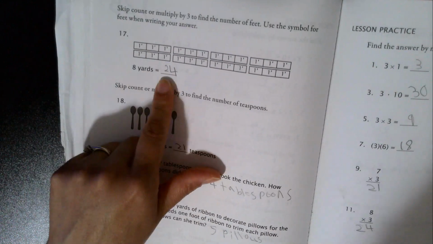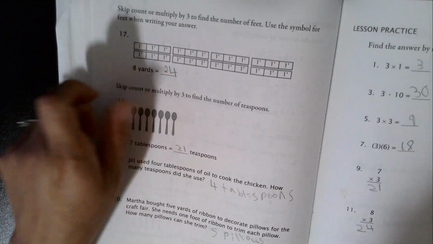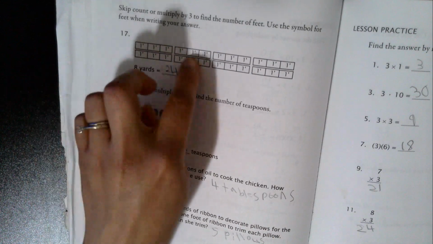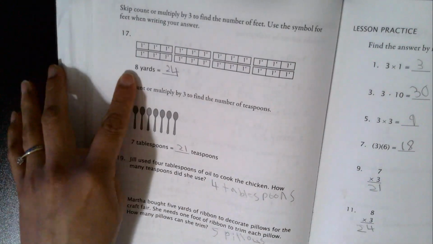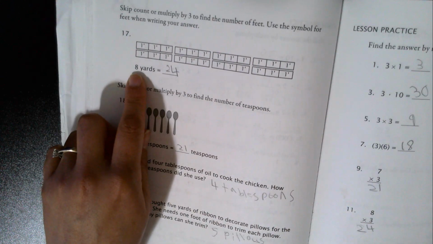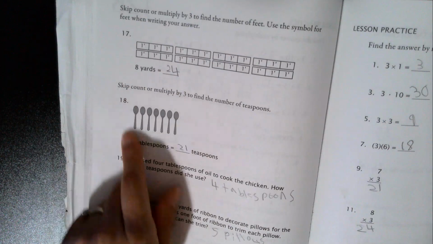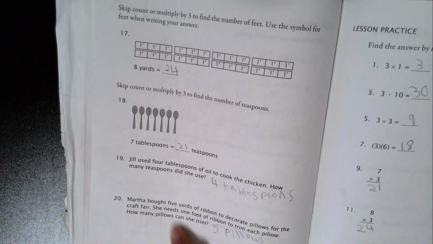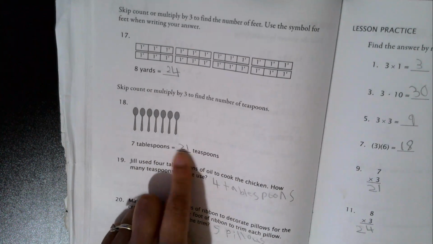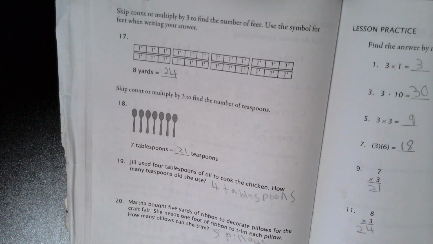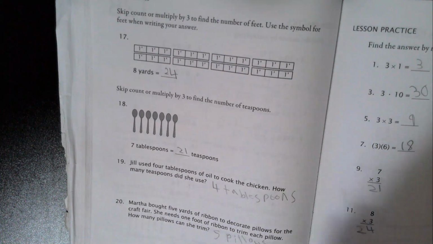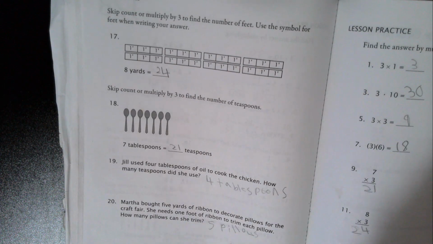It's the yards again. So we know, and it says you can skip count 3, 6, 9, 12, 15, 18, 21, 24 to get 8 yards, or you can just do 8 times 3. That gives you 24, because you know that 1 yard is going to give you 3 feet. So you do 8 times 3. Same here with the teaspoons and tablespoons. You multiply 7 tablespoons times 3 teaspoons, and that gives you 21, because 1 tablespoon equals 3 teaspoons. And then you have some word problems that also kind of do the same thing.